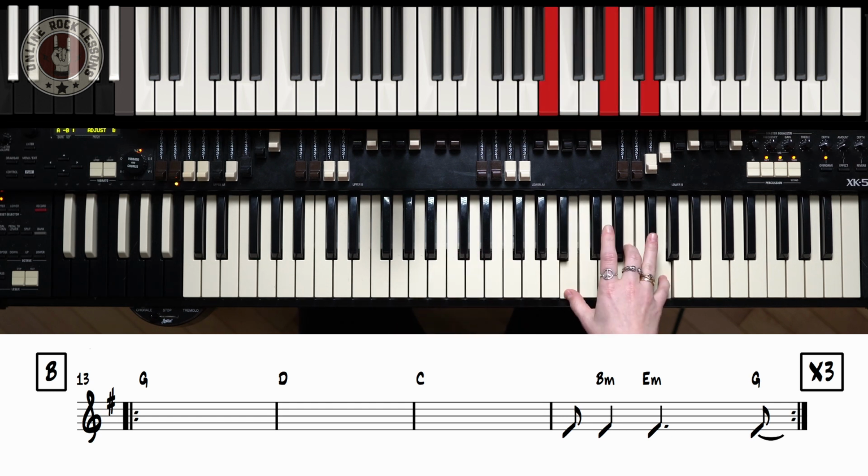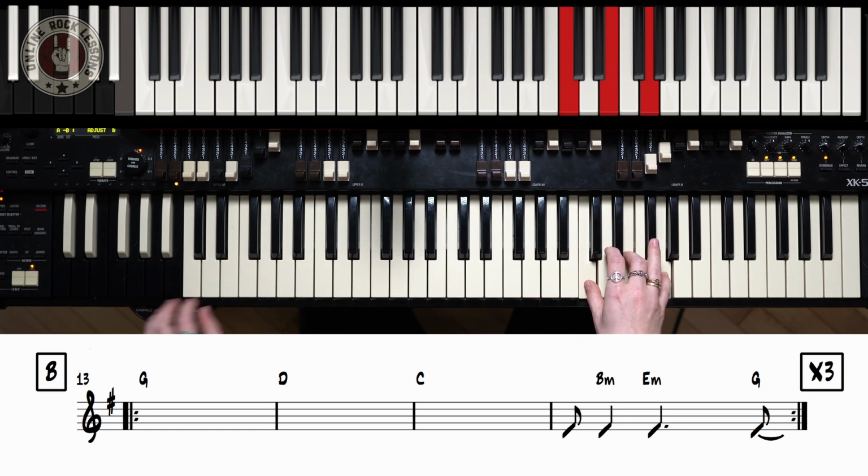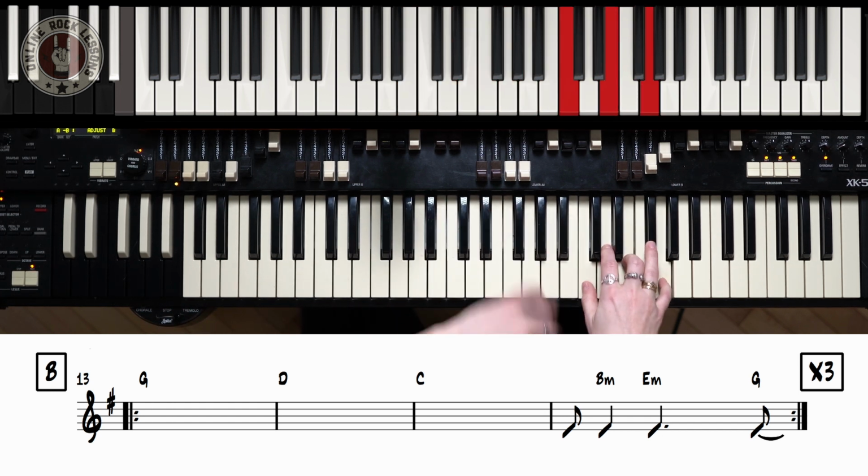3, 4, 1, 2, 3, 4, 1, 2, 3, 4. Just like this. 1, 2, 3, 4, 1, 2, 3, 4.